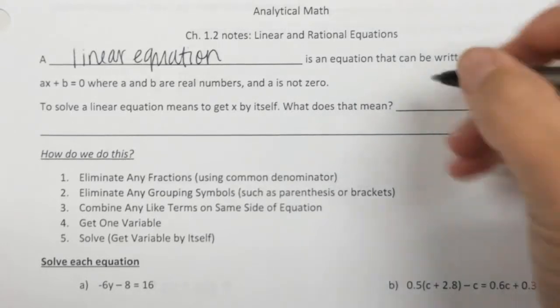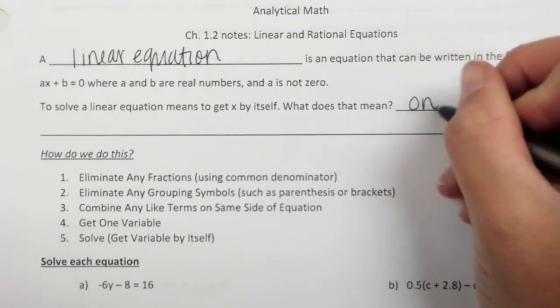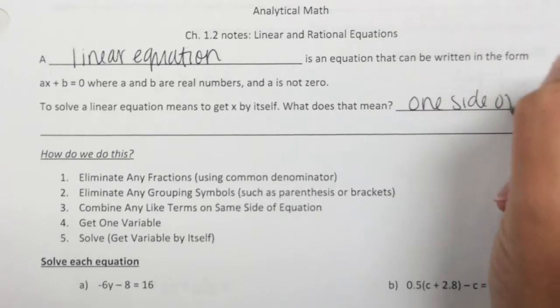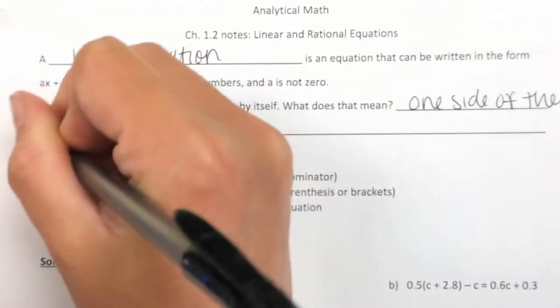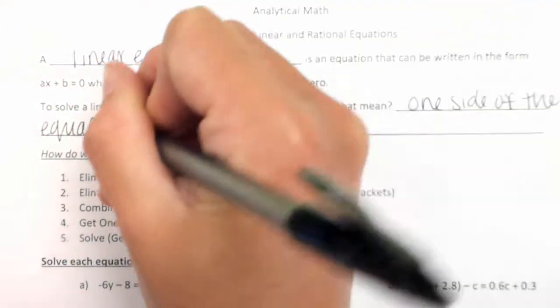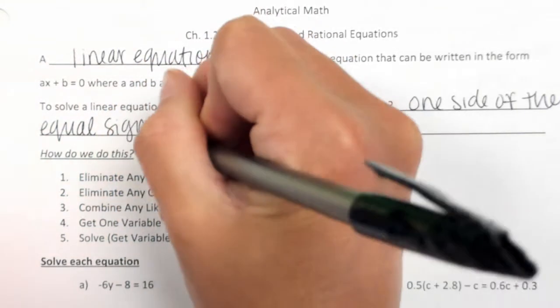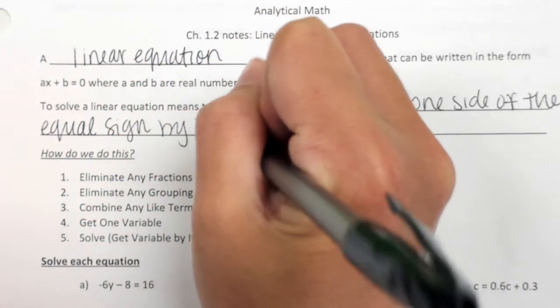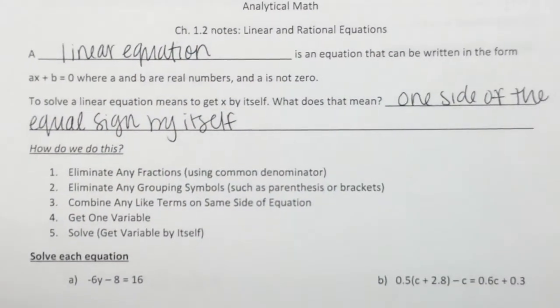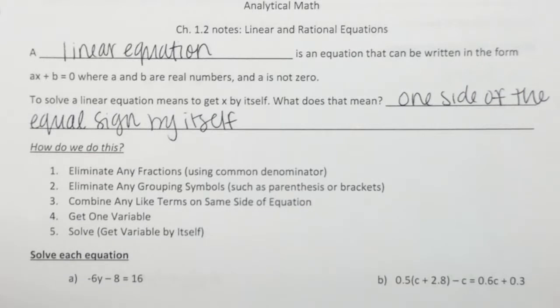One side of the equal sign by itself. So, for example, if you get x equals something, or y equals something, you know you've solved for it, right? So that's all we're going to be doing in A through H is solving for whatever variable we have.